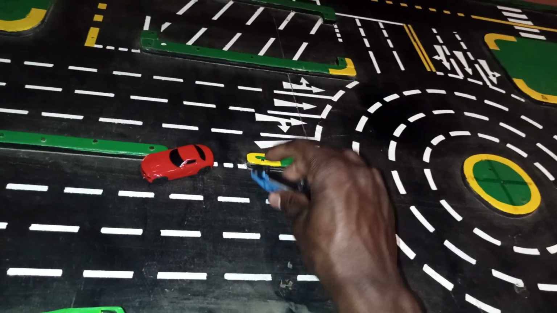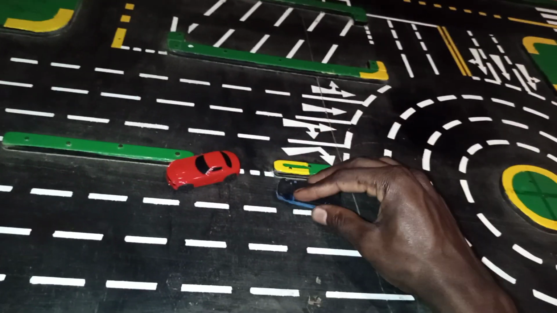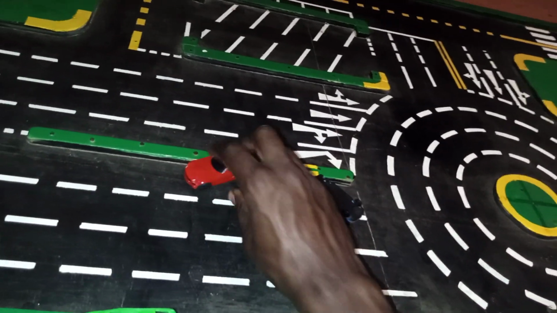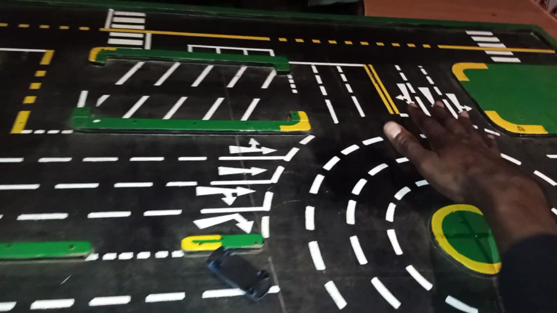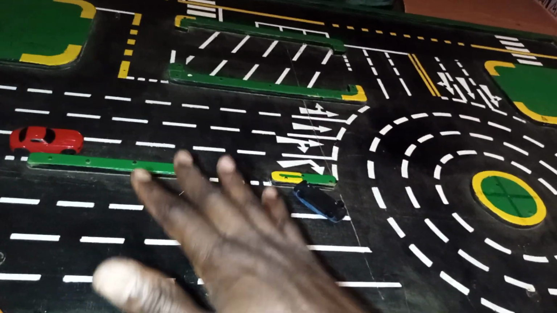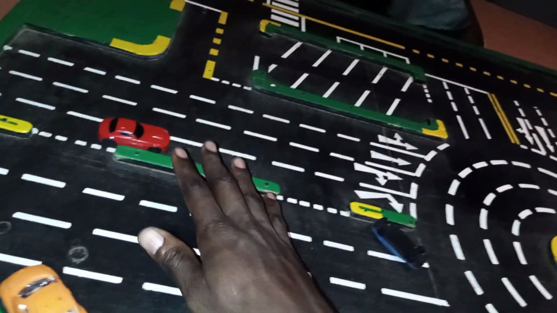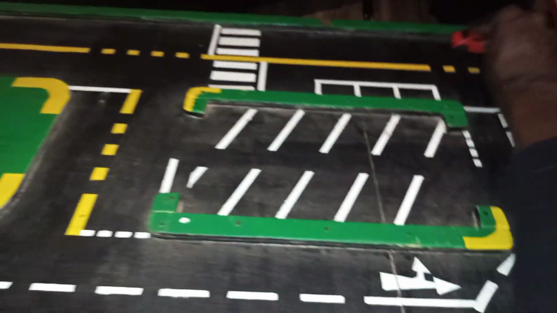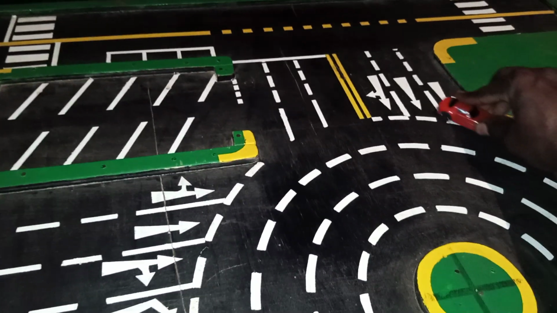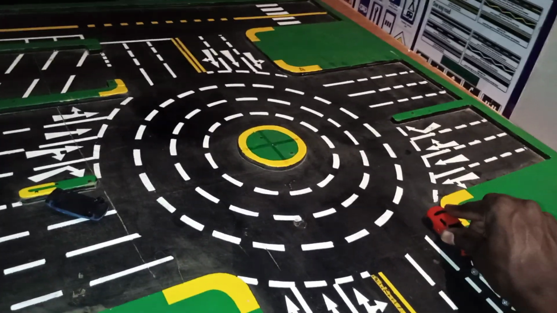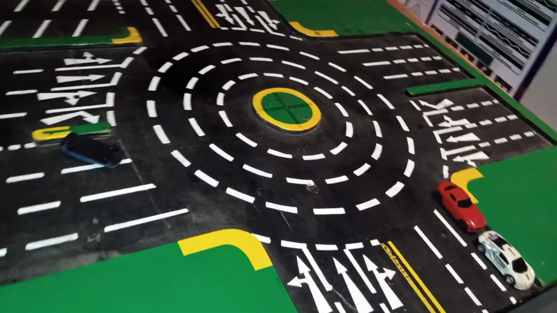If at any given time you see any of these 3 things, make sure you make a U-turn here. Then proceed, because either way, for you to be able to get here, you must pass here. So for you to pass here, either you are using the roundabout innermost lane or a U-turn. Then again, proceed. There you go. Keep left. Keep left.